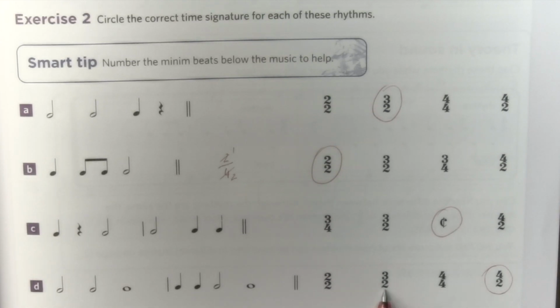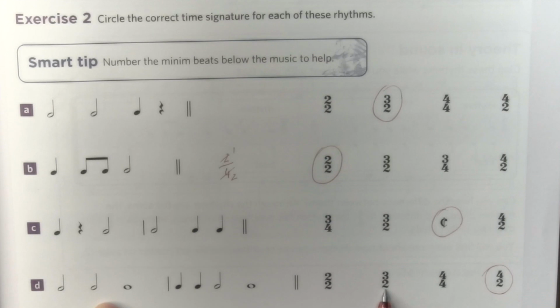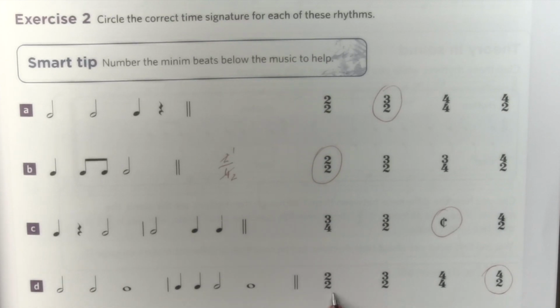3 halves can't be either because we need 3 minims, and 2 halves also can't be because we need only 2 minims. So these two are the same. What is different is the movement. The conductor would count 1, 2 in 2 halves, 1, 2, 3, 4 in 4/4.